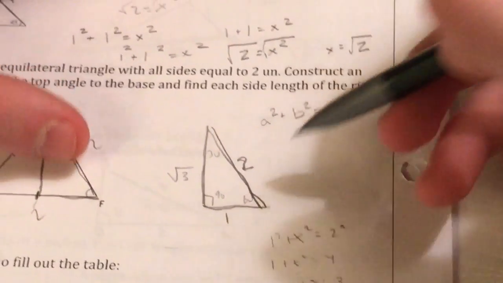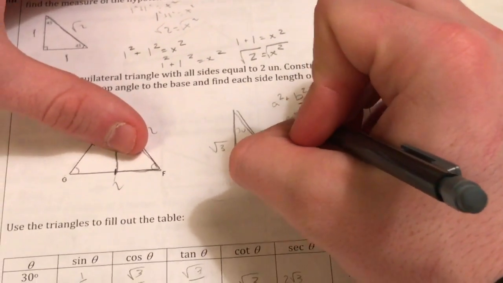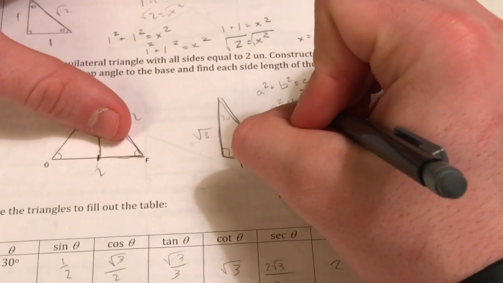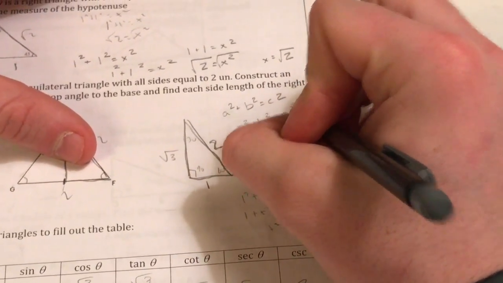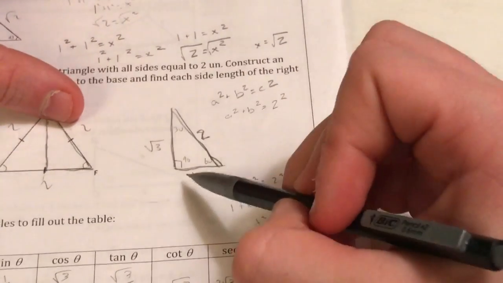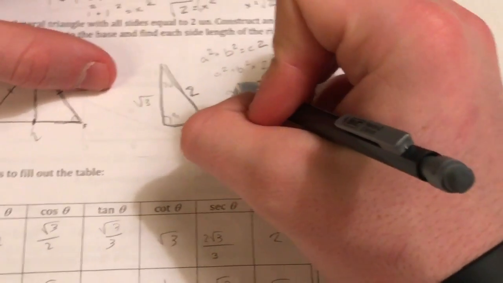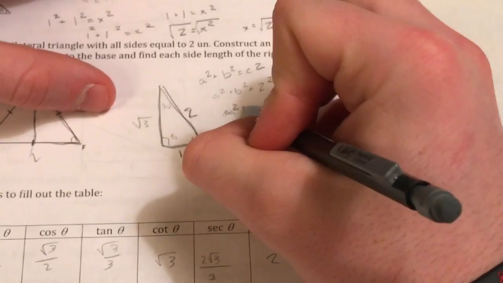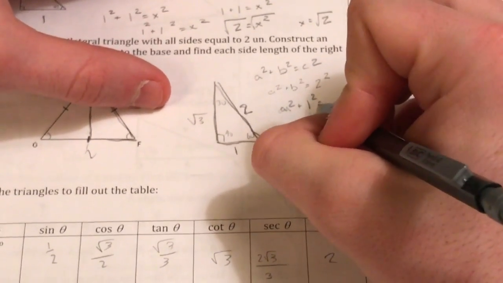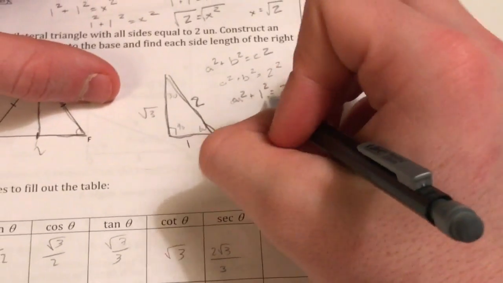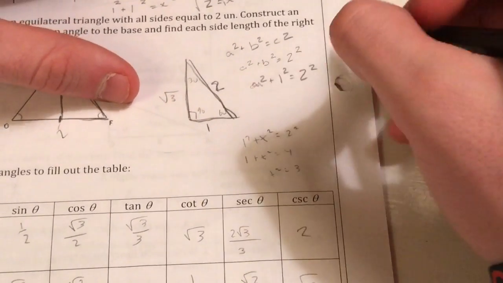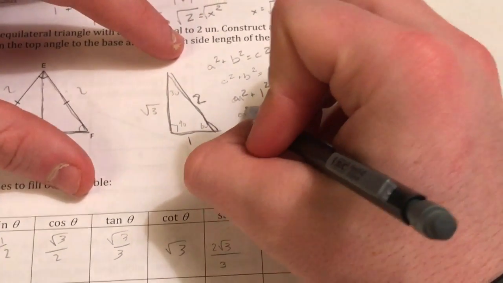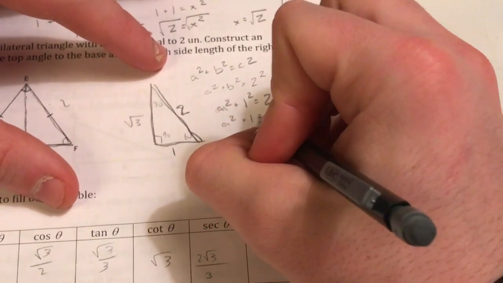So as our hypotenuse equals c, right now we have a squared plus b squared equals 2 squared. So then we can just plug the 1 in for a or b. So we have a squared plus 1 squared equals 2 squared. After we simplify all of this, we have a squared plus 1 equals 4.